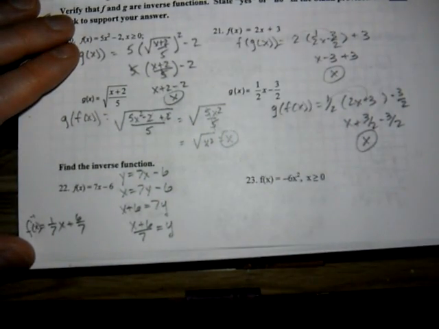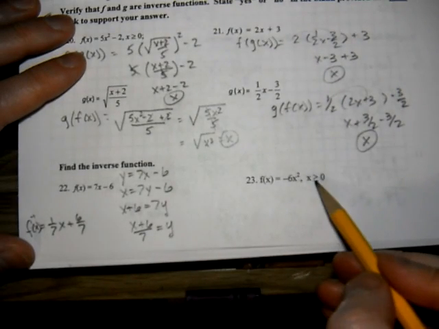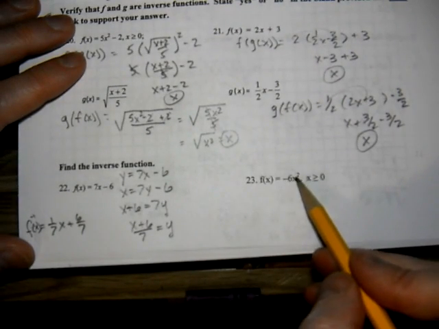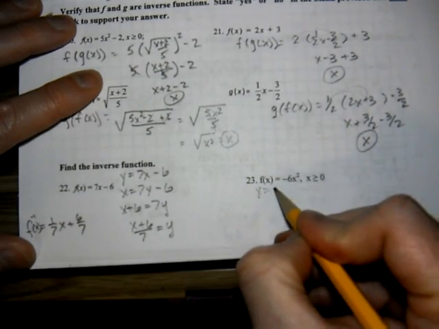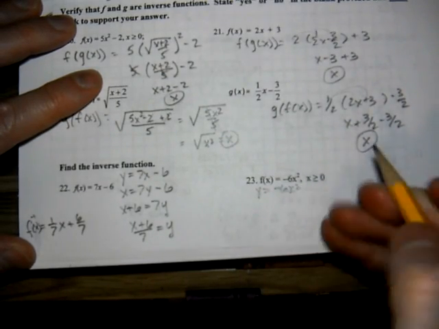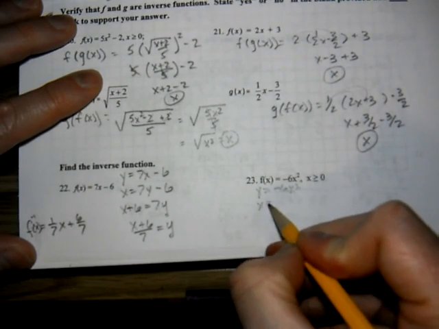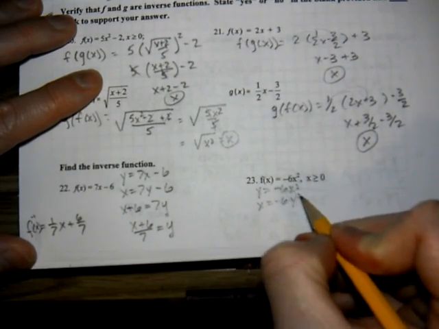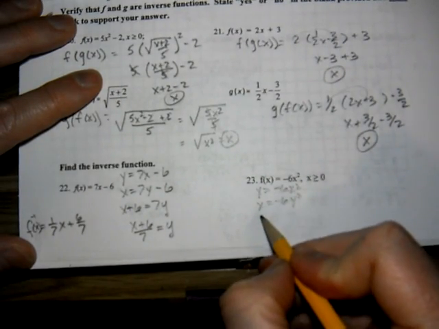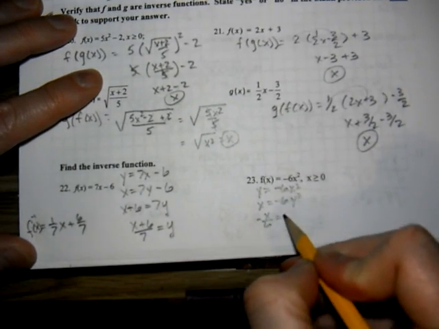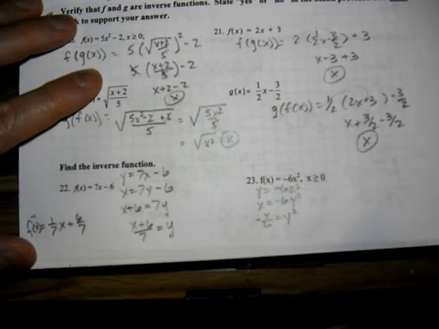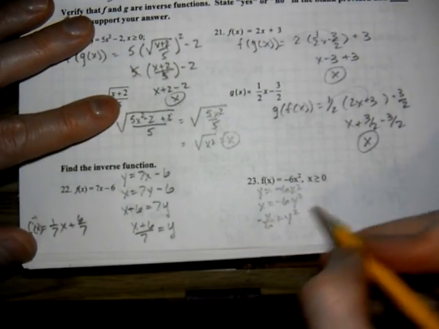Over here, we're looking at this parabola, because it's x squared. I'm going to say y equals negative 6x squared. Then I'm going to switch my x and the y. I'm going to divide by negative 6. And then I'm going to take the square root.